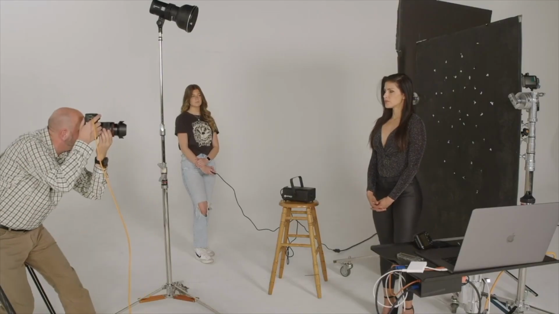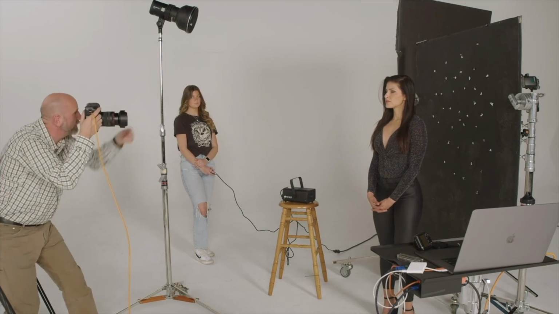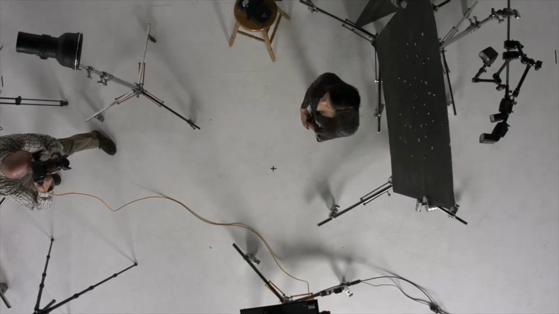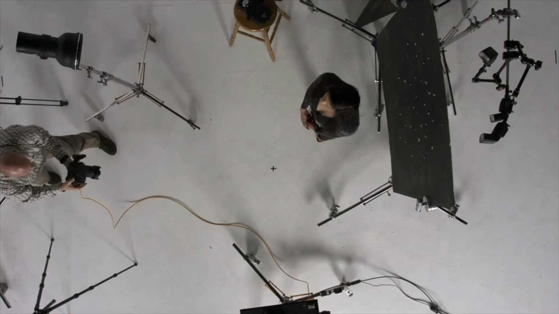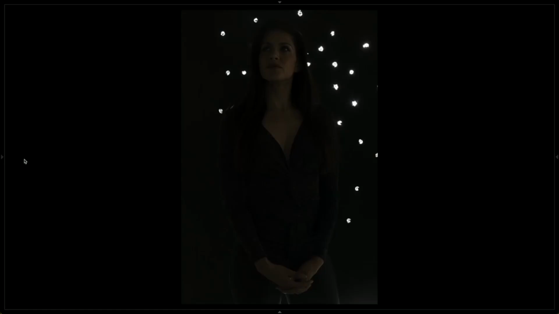So when I take this sort of superhero-y pose shot, yeah, look up at that, Teresa, just so we can get sort of an idea of what's going to happen. What you can see is we just have some random dots and a very dark Teresa. So we have light coming through that board, but we can't see the light traveling through the environment. And so that's what the smoke is going to do.